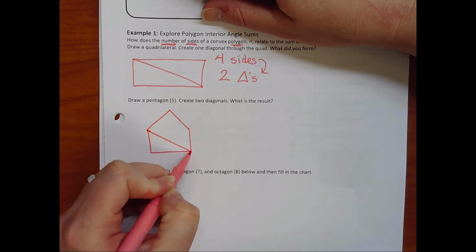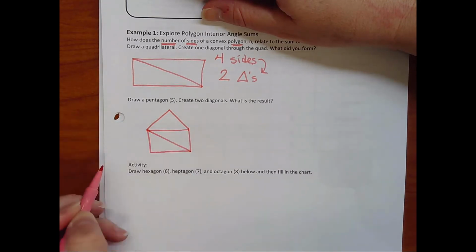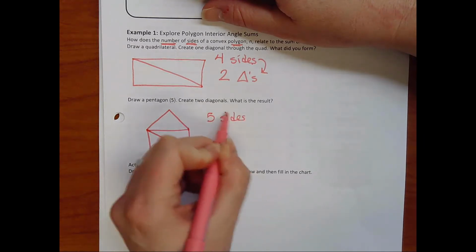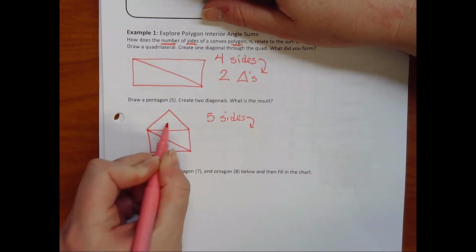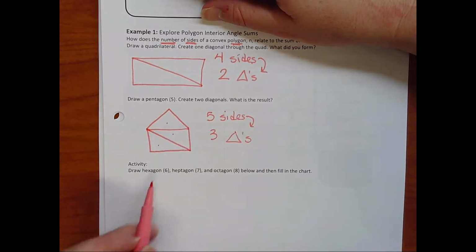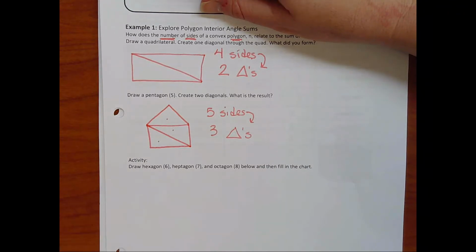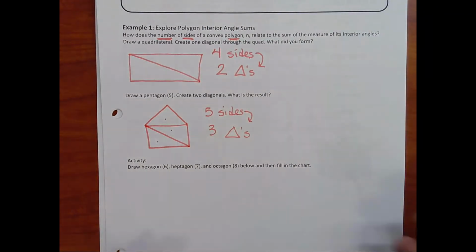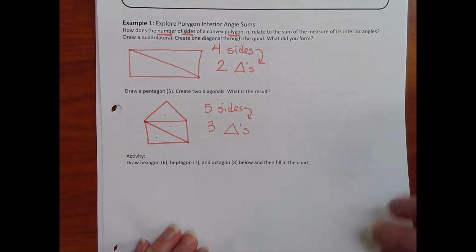What I notice here is that if I had 5 sides, that makes 3 triangles. The rest of this does have me draw other figures, but I am not going to draw all of those, for the sake of time.